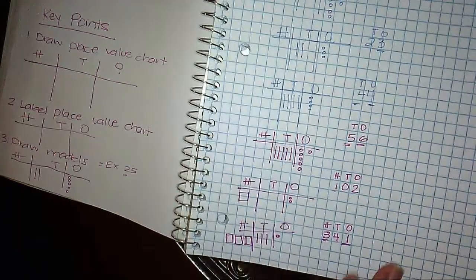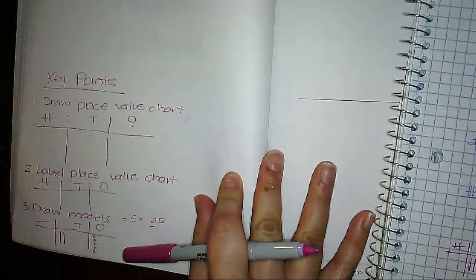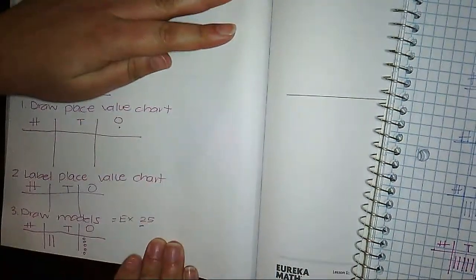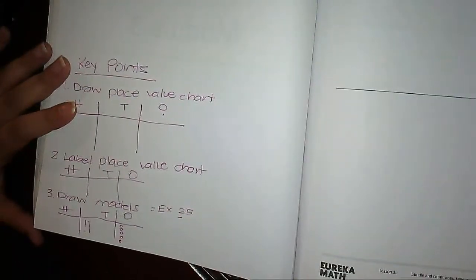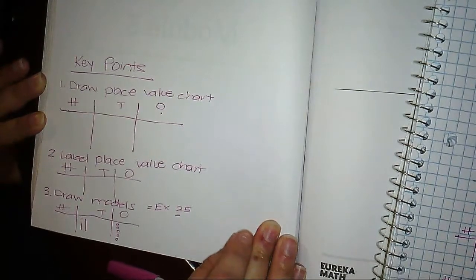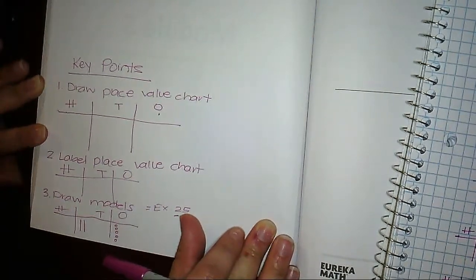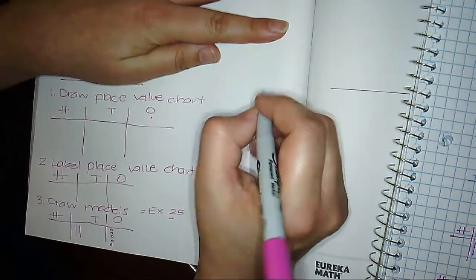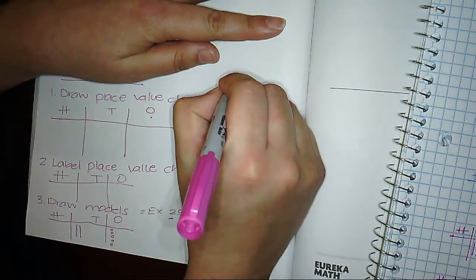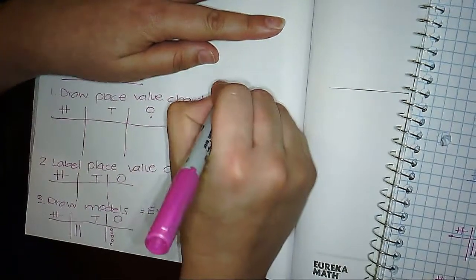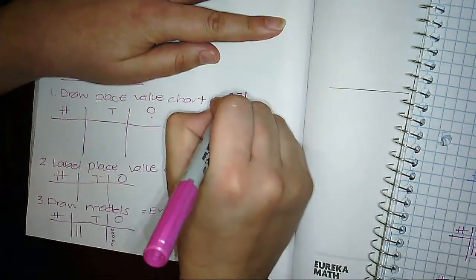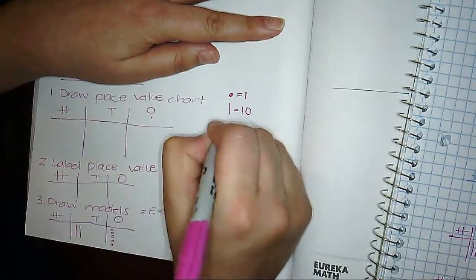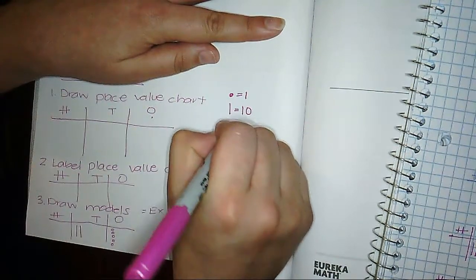So now that we solved this, I want you to put your spiral to the side. And I want us to come to the page where we wrote the key points, to page 111. I'm going to wait a little bit. And I want you to write this. This is the legend. This is what we're going to remember. A little dot is the same thing as ones. A little line is the same thing as tens. And a box represents 100.